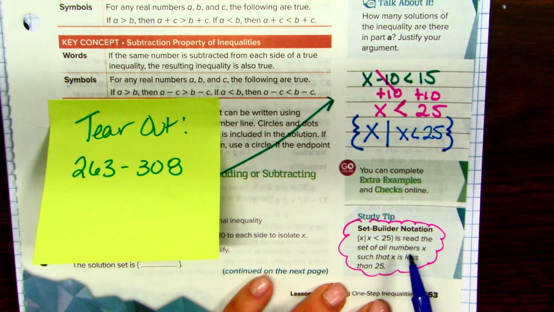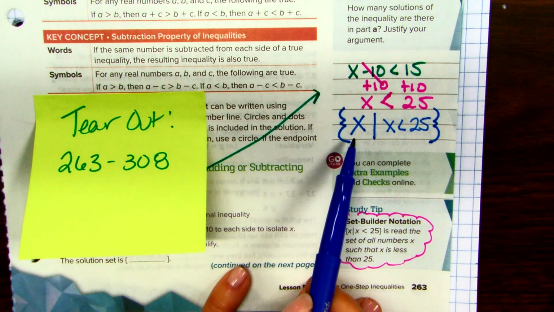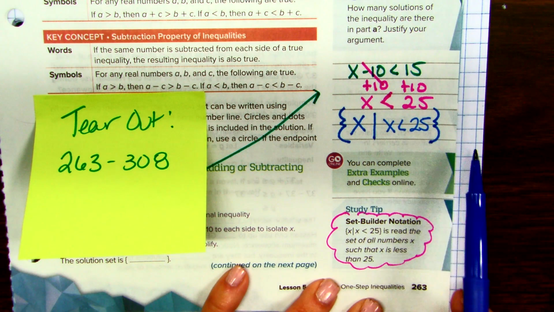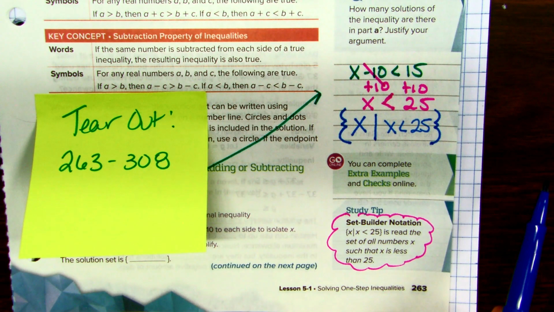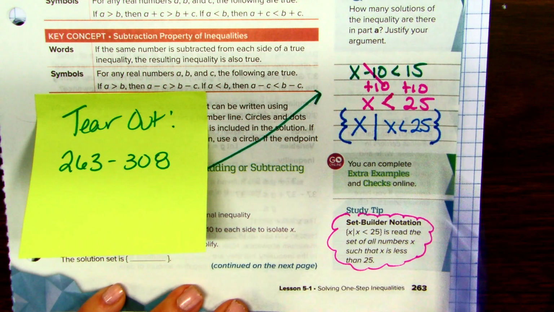The way you say it is the set of all numbers x, such that x is less than 25. That's not something you will have to say. I just want you to be familiar with what it sounds like, but you should know how to write it. And we'll practice that on the next few problems as well.